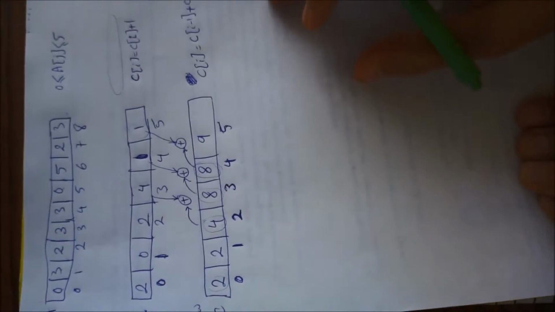So as you see now, my new C, which I will store again in C, is going to be how many numbers I have less than or equal to the previous number, so C of i minus 1, plus how many numbers I have equal to that number, so C of i. So as you see, this is C of i, this is C of i minus 1, because I am actually storing it back in C itself.